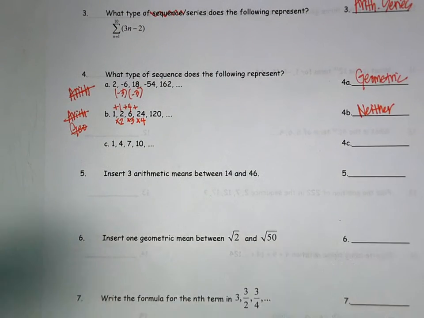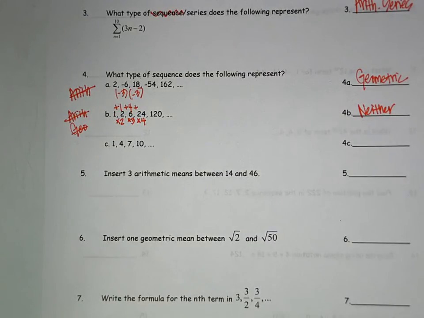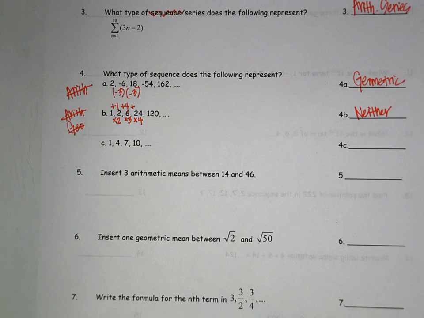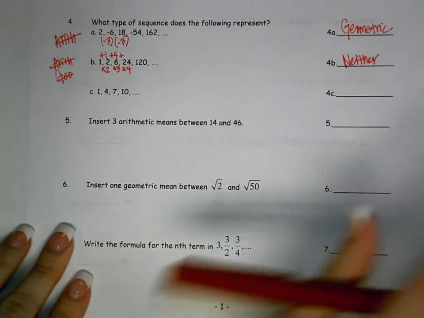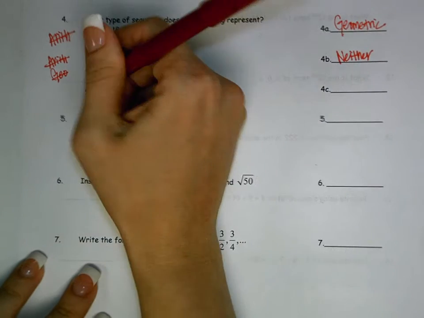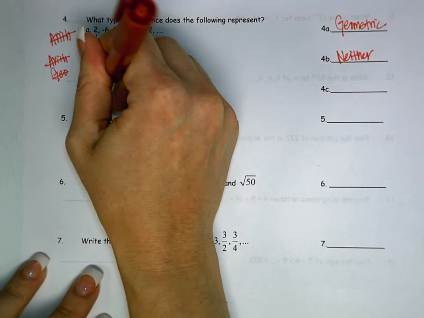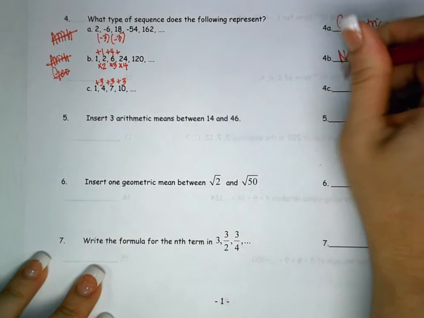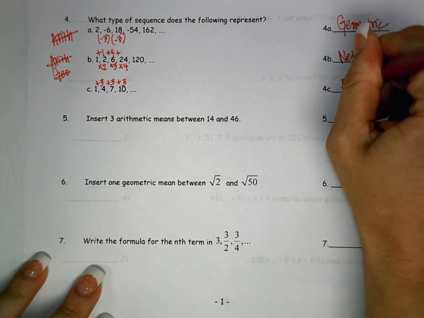It's another kind of sequence that you might deal with in advanced math or calculus, but we are not going to have to deal with them here. This is actually an exponential sequence, and you are not going to deal with those here. For C, find the common difference. Common difference here is add 3, and it works throughout the sequence. Therefore, this is arithmetic.